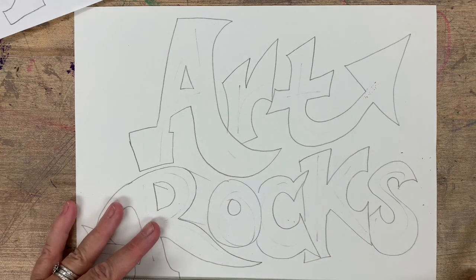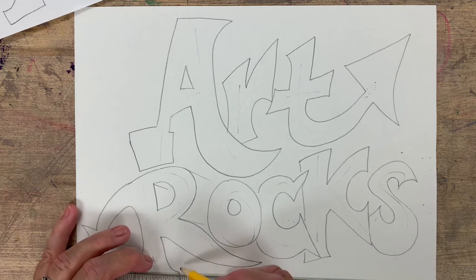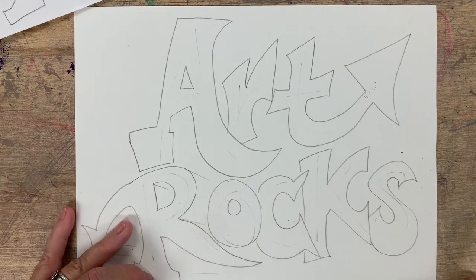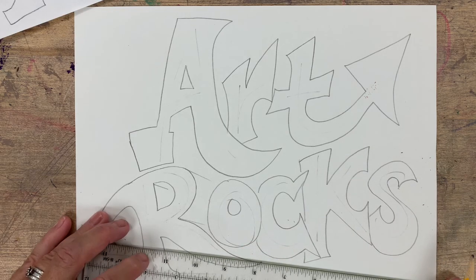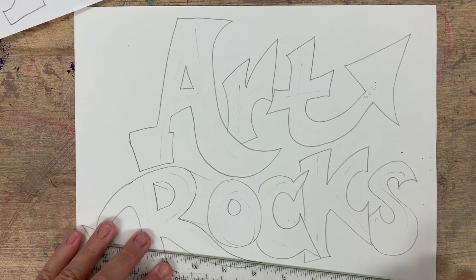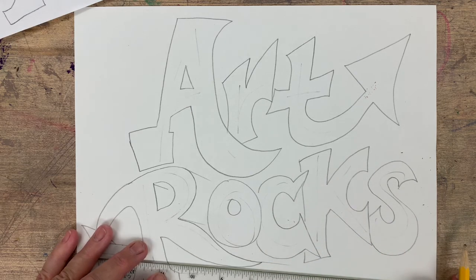And since I feel like it might be a little boring to watch me draw this, I'm going to speed my camera up to time lapse so that you don't have to watch me do it all painstakingly.